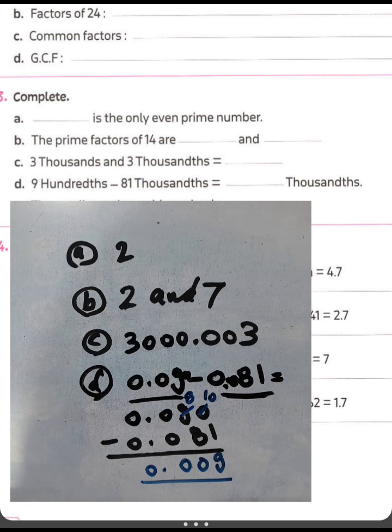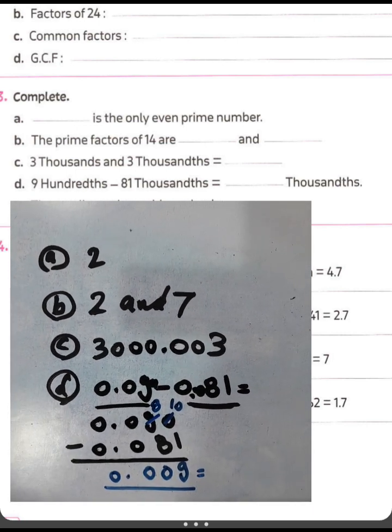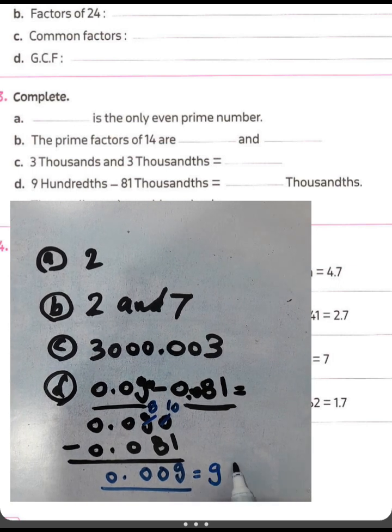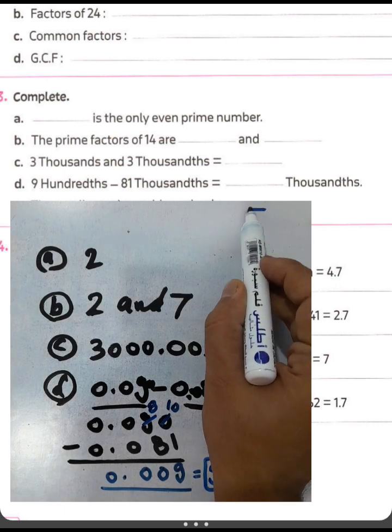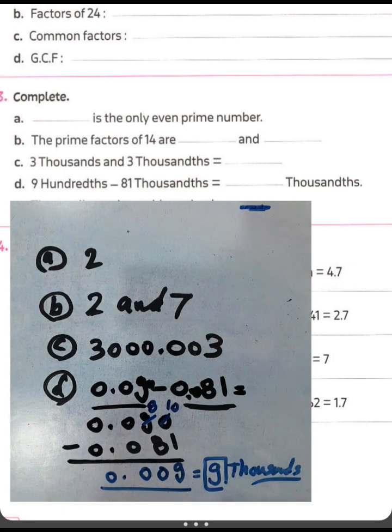Okay, what do we find? He tells us in the example, this number equals space thousandth. The result will be 9,000th. Understood, my students? You must write in the space 9. Write here 9. Okay, in this part, you must write 9 in this space.